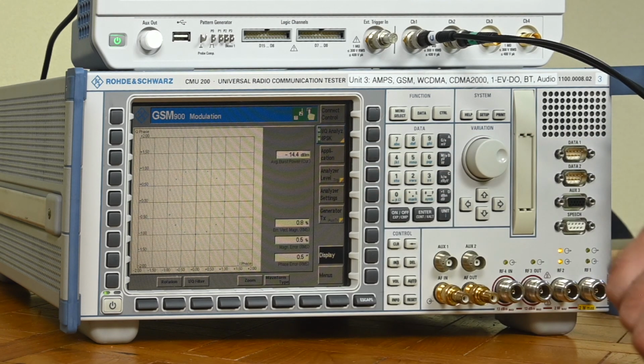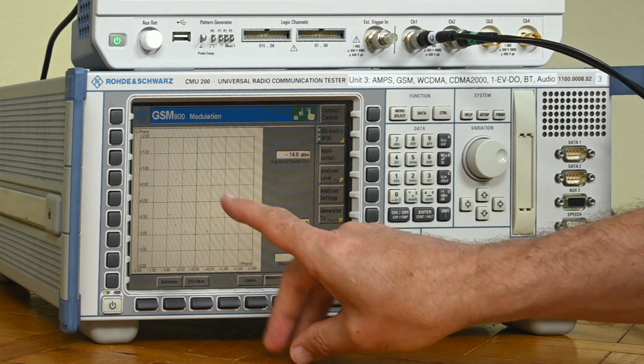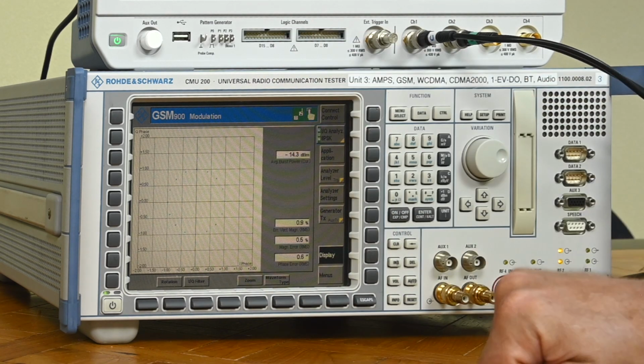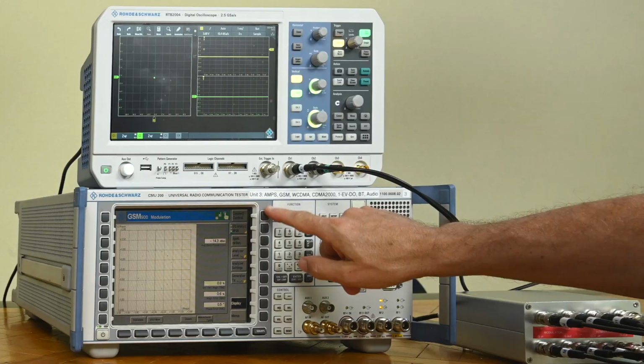But you'll have to take this from me. So right now we still are in pure bypass mode. So the IQ card is not doing anything. So let's go and change that.